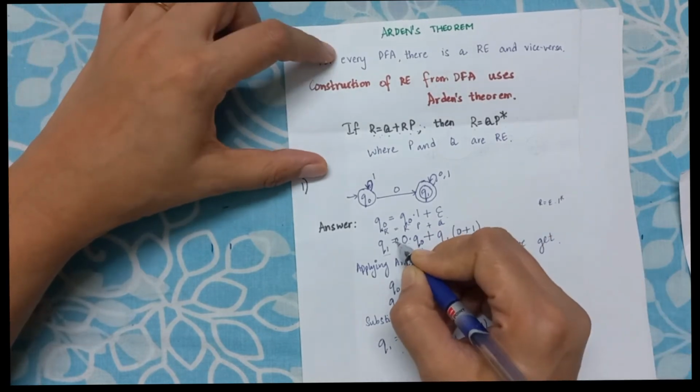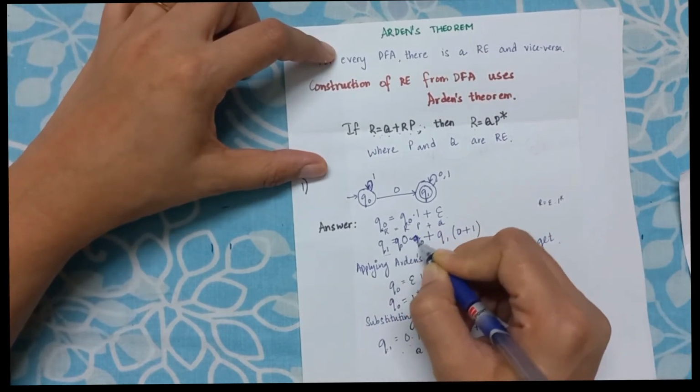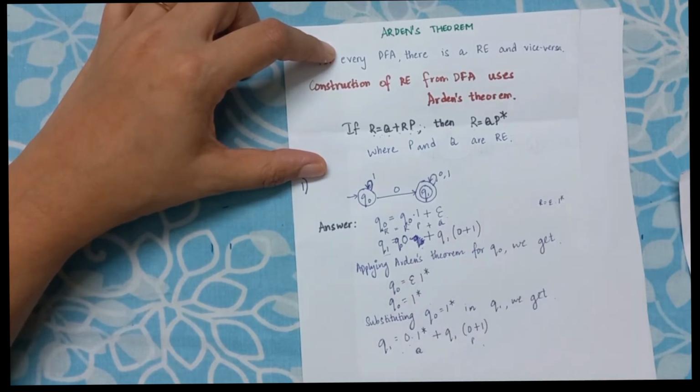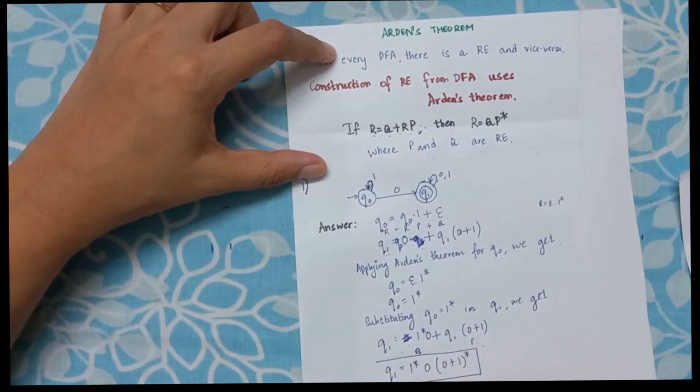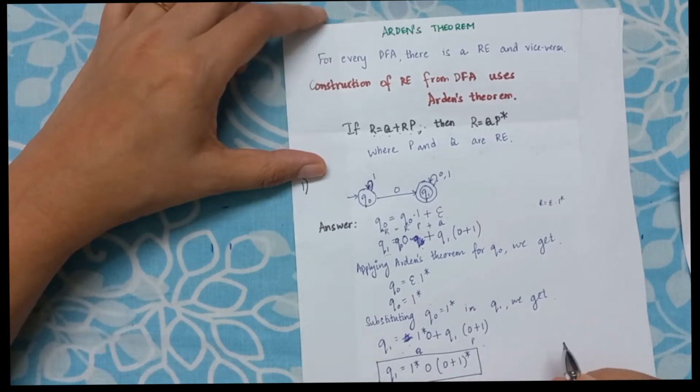This has to be written as Q0 0, so I get 1 star 0. So now this is Q and this is P. So Q1 is equal to QP star. I get 1 star 0 into 0 plus 1 the whole star. And this is my final answer.